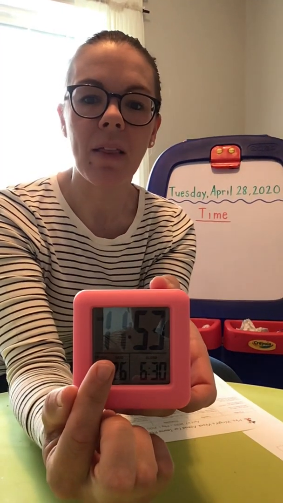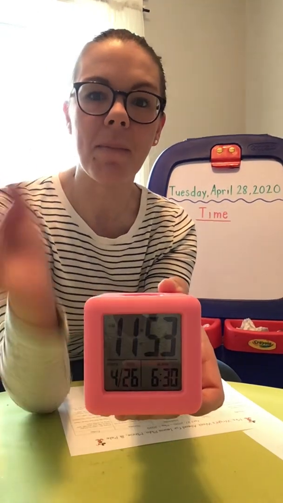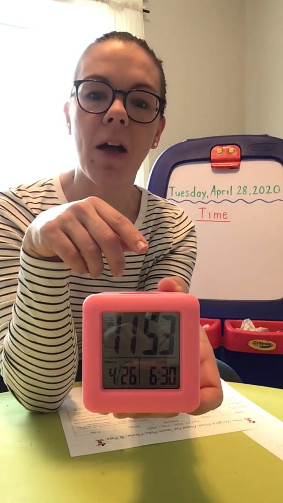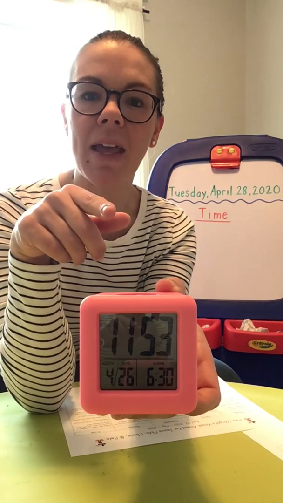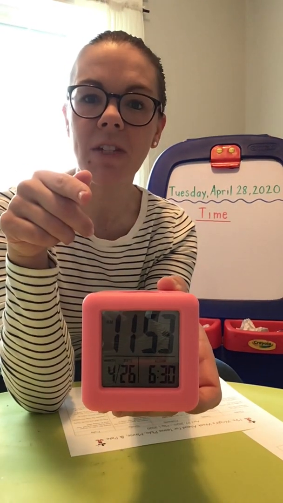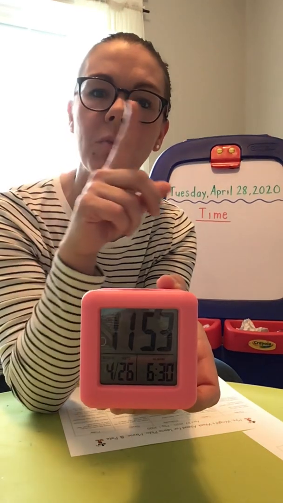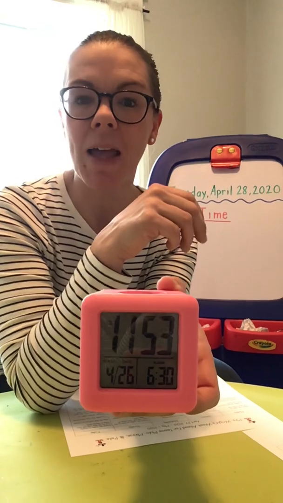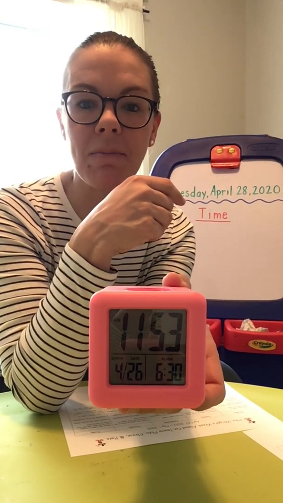Okay, so there are 24 hours in a day, and we split them into 12 and 12. So we have from 12 o'clock midnight, which is the start of a new day, until 11:59, and that's considered AM. And then from 12 o'clock in the afternoon, we start over and we go from 12, which is about lunchtime, until 11:59 at night when we are sleeping, okay?